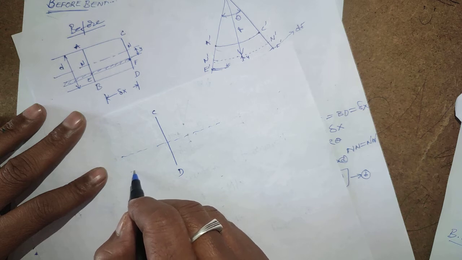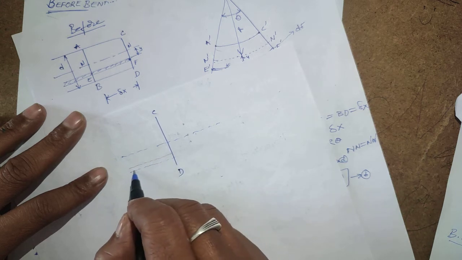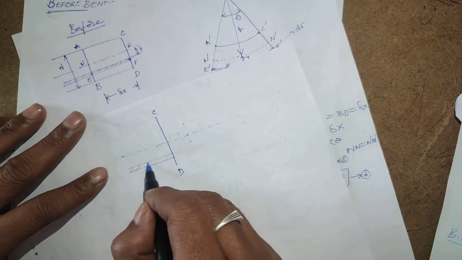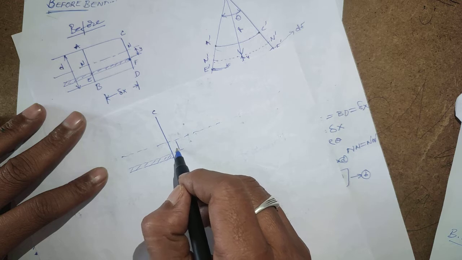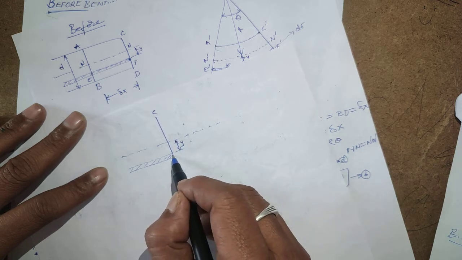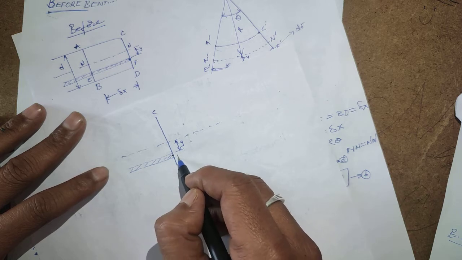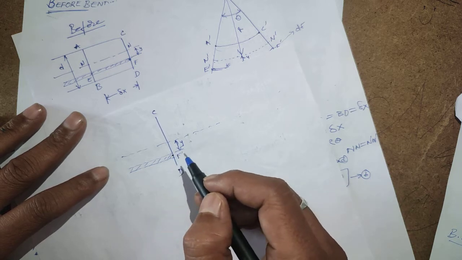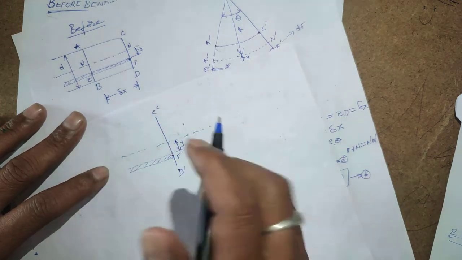This is the layer of thickness at a depth of y. Here, this is the F point, now changing to F dash. Now this is C dash, this is D dash after bending.